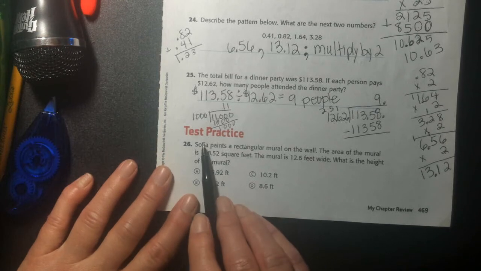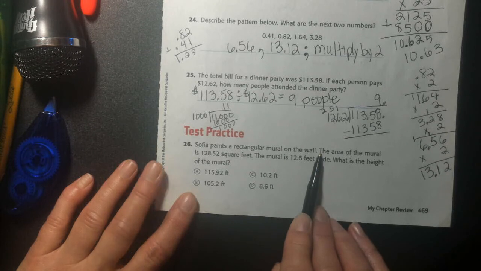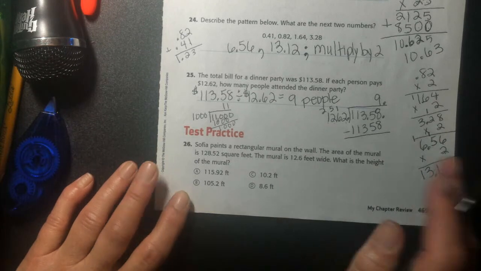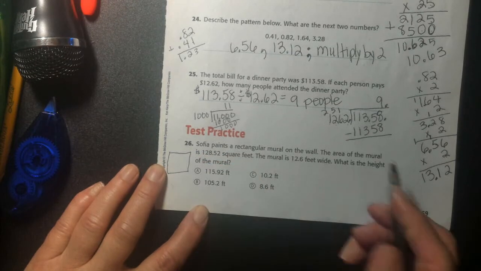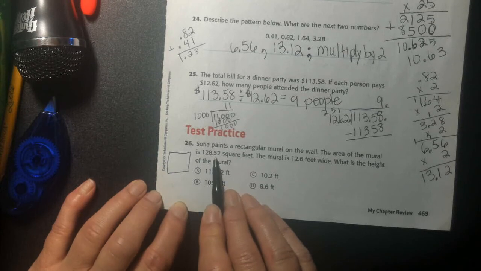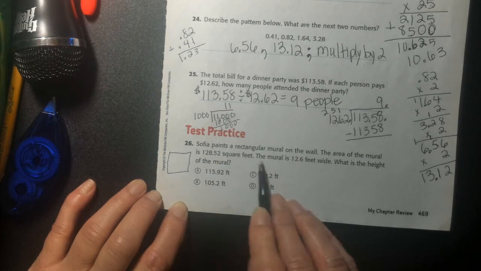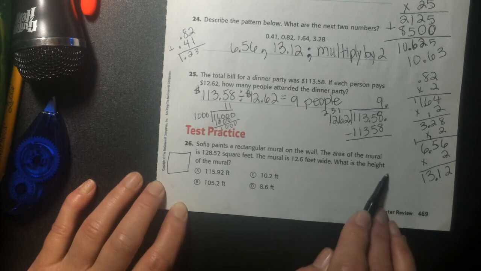We're just doing homework. So Sophia paints a rectangular mural on the wall. Right? Have you guys seen a mural when they paint it on the wall? They paint a big picture. And this shape of it is rectangle. The area of the mural is 128.52 square feet. The mural is 12.6 feet wide. What is the height of the mural?